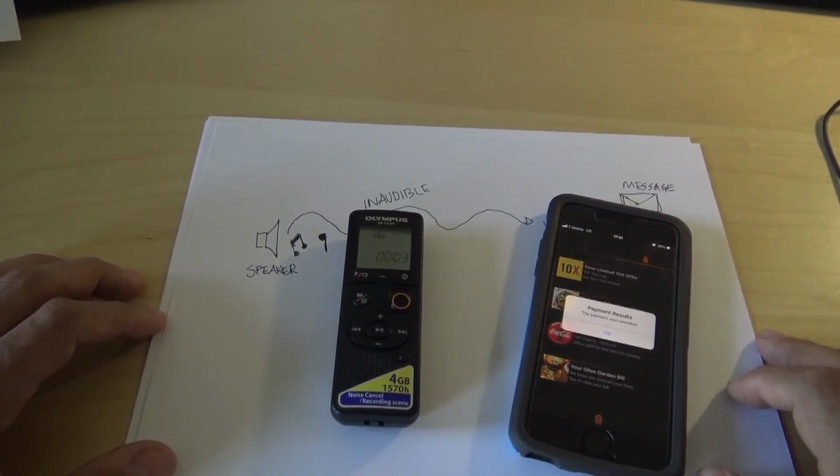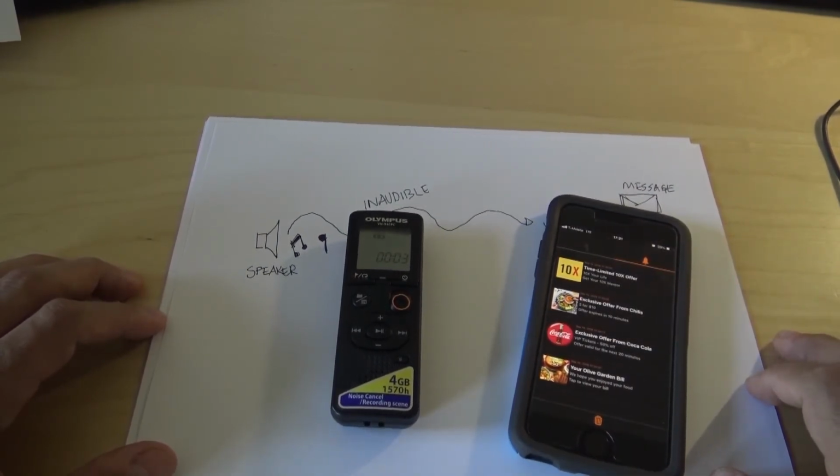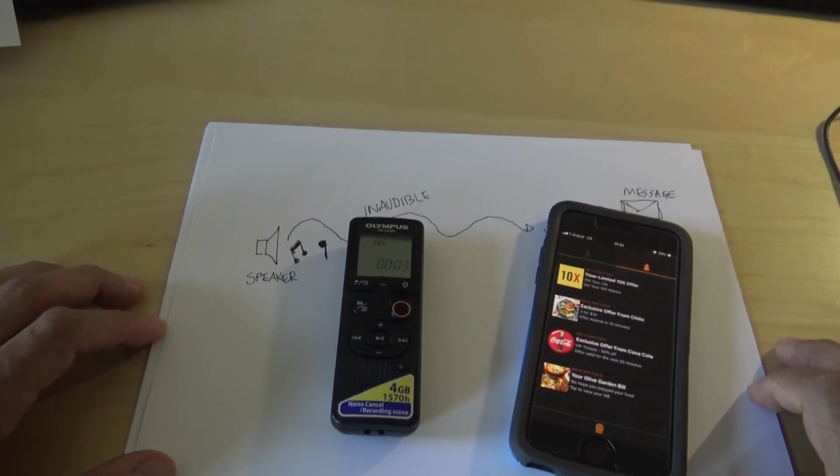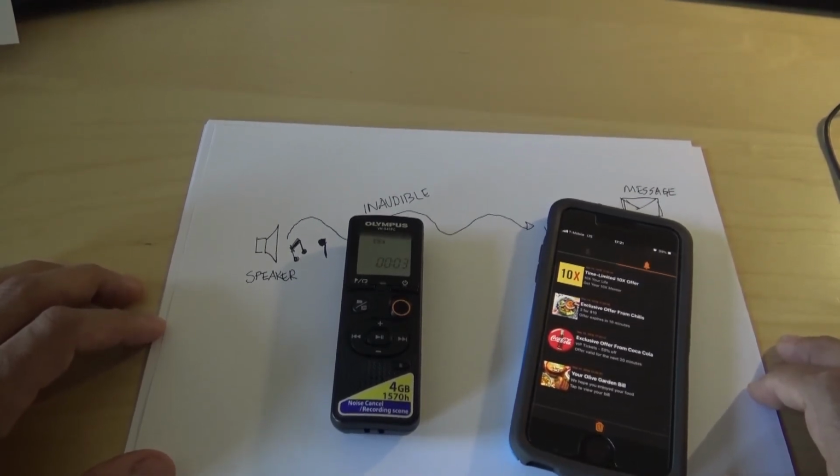So our system, like I said, supports 3 key features: content distribution, data analytics, and payments over audio.